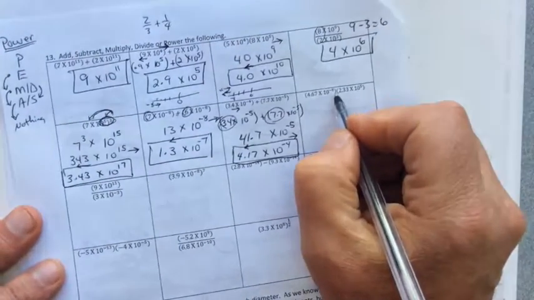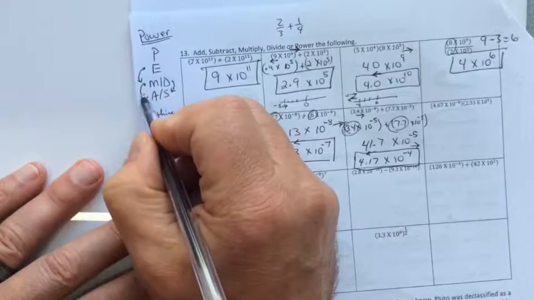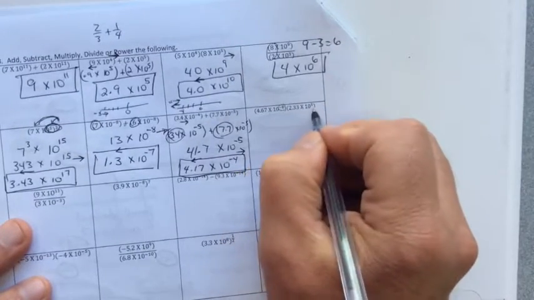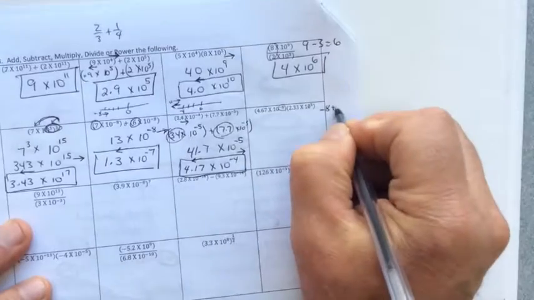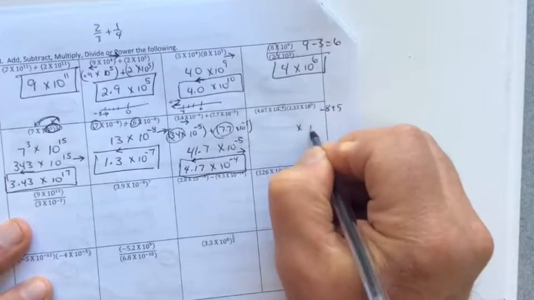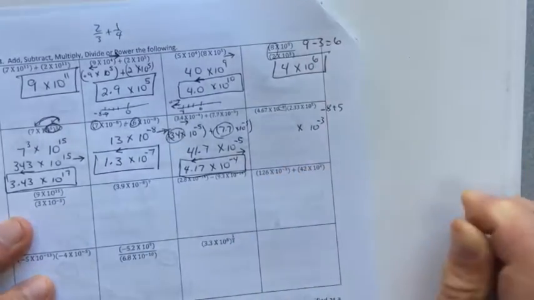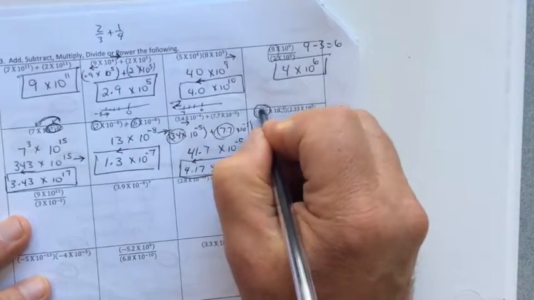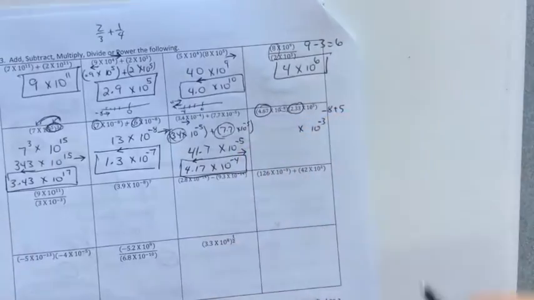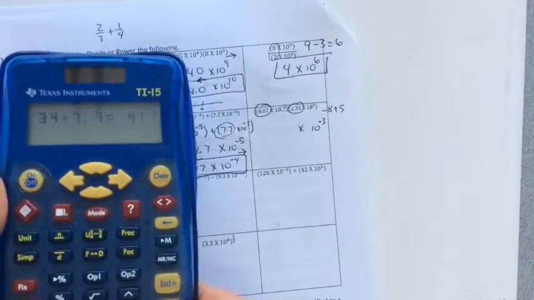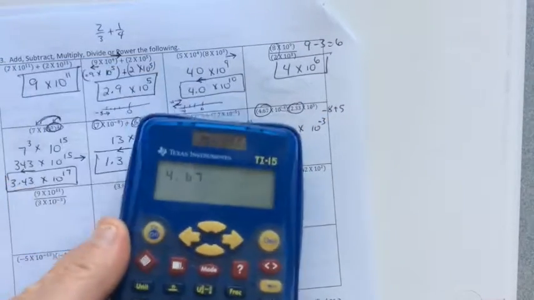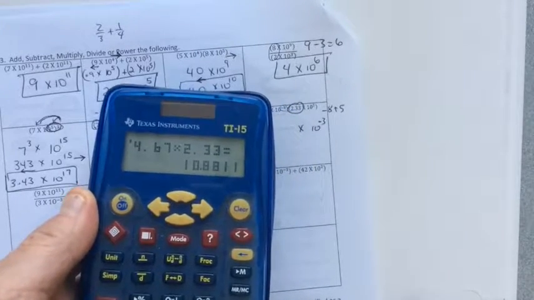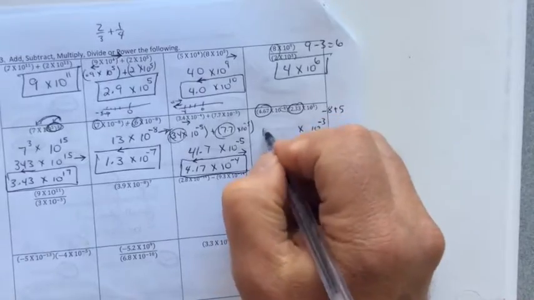Okay, here's multiply. One step under multiply is add, so the powers are going to add, so I have negative 8 plus 5. So negative 8 plus 5 means the answer is going to be 10 to the negative 3. Now I'll just use my calculator to do the 4 times 2. So 467 times 233 is 10.8811.